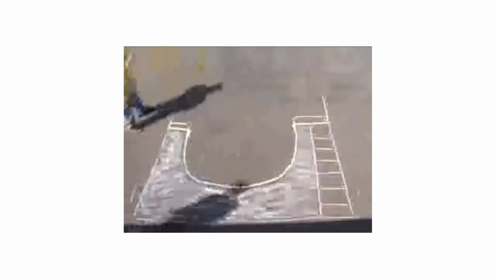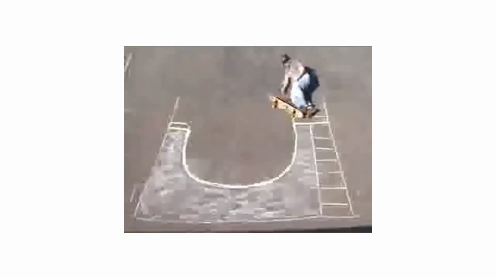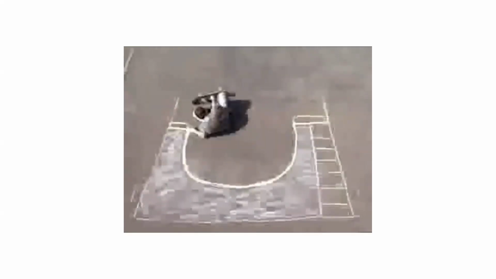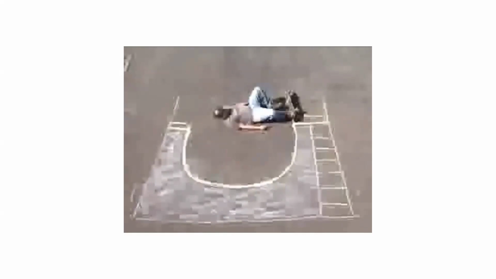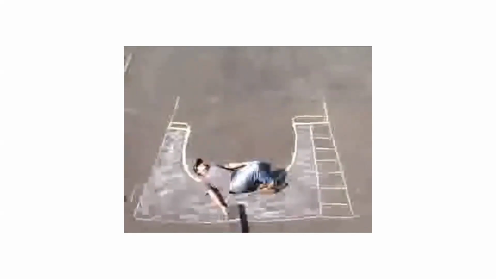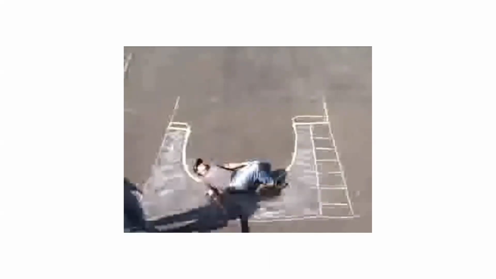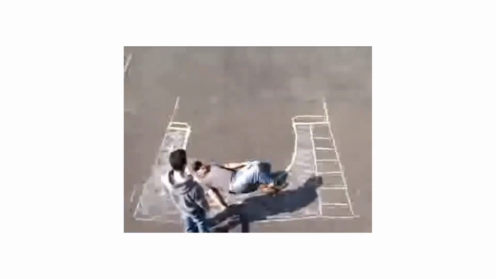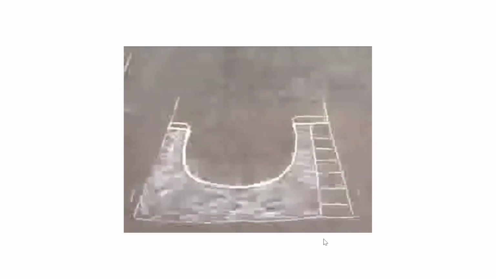I love all the build up for this. Right? I love that it takes him like twice as long to draw it as it does for him to fall off his skateboard. That is what building a half pipe is.